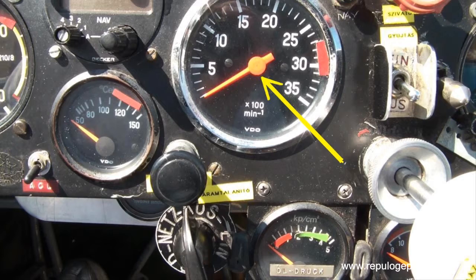Below the tachometer, the oil pressure indicator is located. If the pin is inside the green line, then the oil pressure is OK. If it goes to the red line, we have to shut down the engine because it doesn't have the necessary minimum lubrication. The next is the main electric switch, in other words the magneto switch.